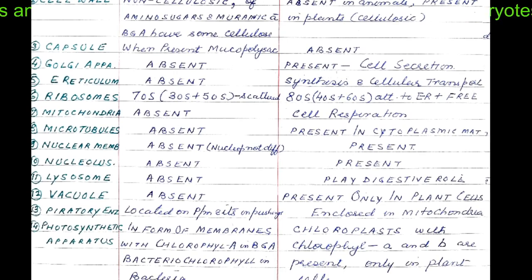Mitochondria are absent. The performance of functions of mitochondria is done by mesosomes, which is the inpushing of the plasma membrane. Mitochondria is present in eukaryotes, and it is associated with the cell respiration. The cell respiration is done in prokaryotes in the mesosomes. Microtubules, which are made up of tubulin proteins, confer the skeleton to the cell, are absent in the prokaryotes, present in cytoplasmic material in eukaryotes.